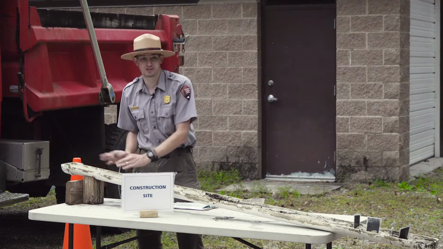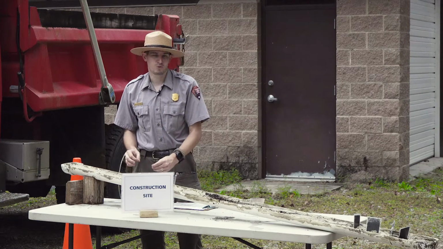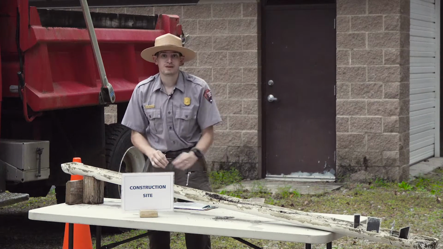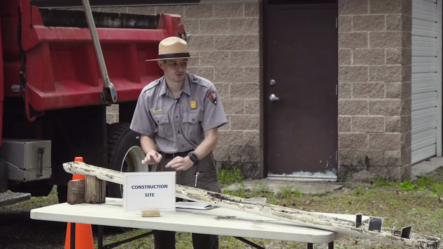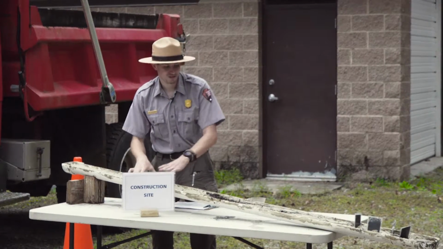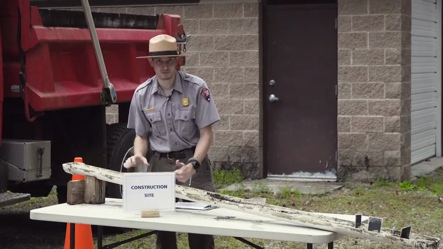But we need to make sure that when we build buildings, we're doing it in a good way, that we're not ruining the area when we're done with it, and that it gets to look natural when they are finished. So construction is a very good thing, but we need to do it responsibly.